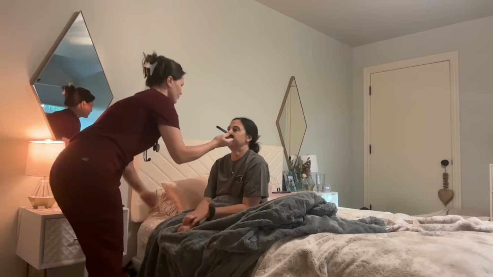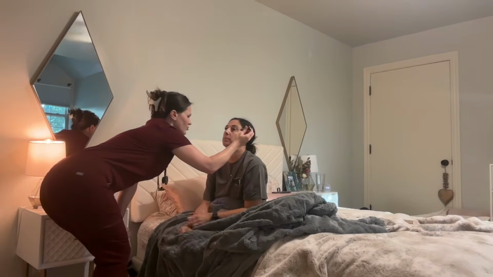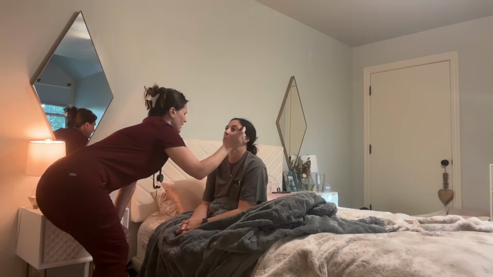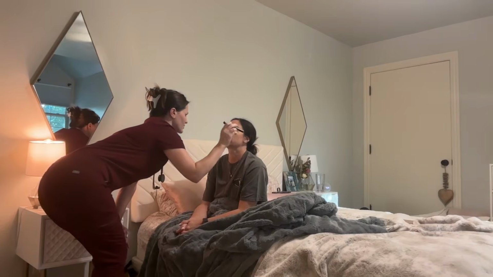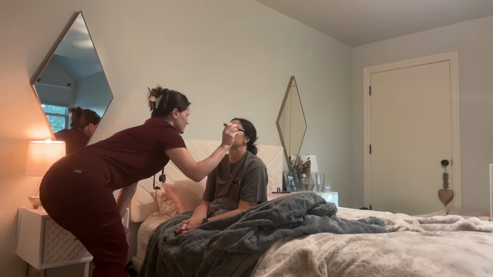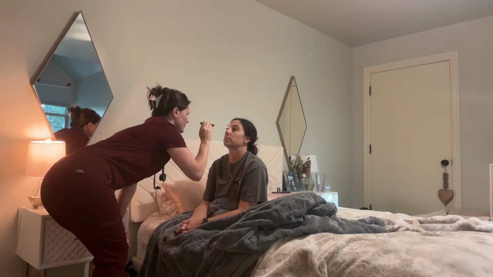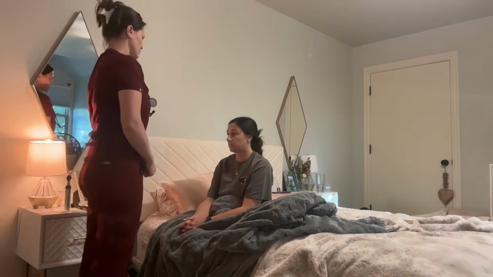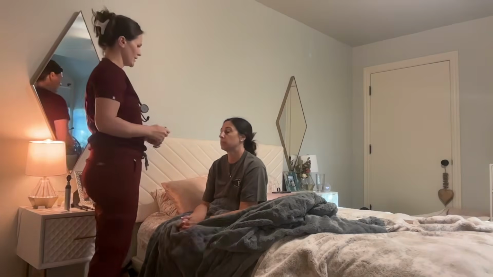If you will look at the wall for me, pupils are at 4 millimeters in size, and then if you'll keep looking at the wall, I'm going to shine a light in there. Direct, consensual, direct, and consensual. Then look at the pen light, and then the wall, pen light, and then the wall. Okay. Pupils are equal, round, and reactive and accommodate to light.